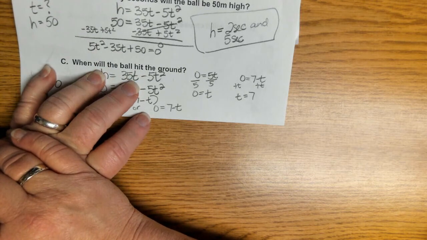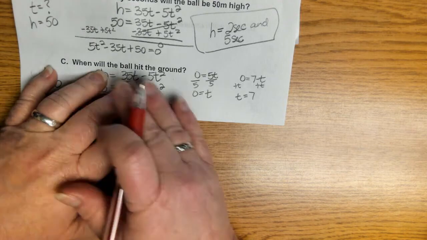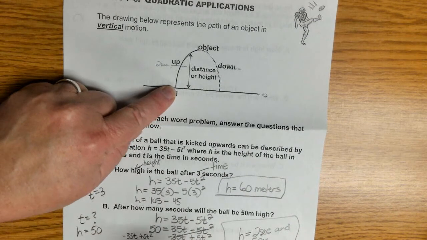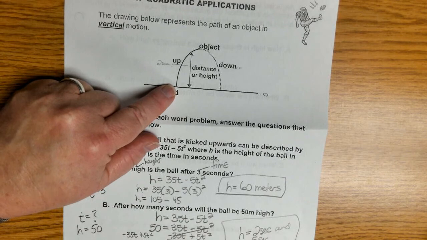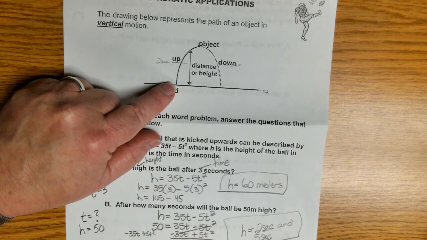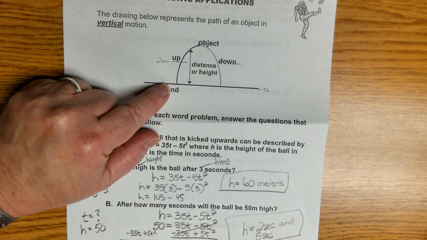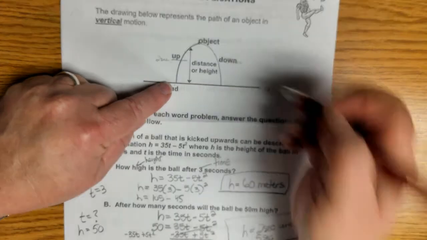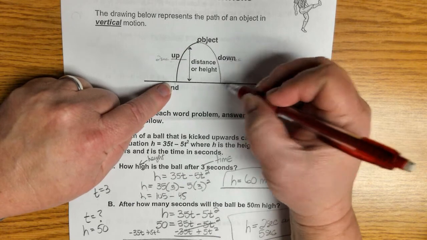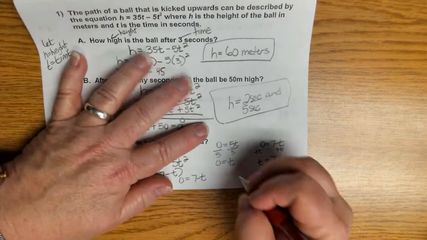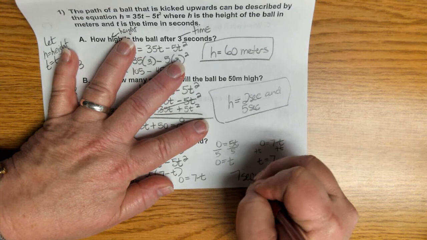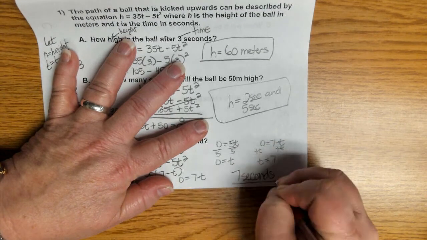When will the ball hit the ground? Why? Because it means 0 seconds when it started. Right, because 0 is back here when you started and you threw it, right? So it's not hitting the ground then, it's already at the ground level at 0 seconds. So 7 is going to be your answer, is when it's going to come back down and hit the ground right here. So it would be 7 seconds is your answer there. Okay?